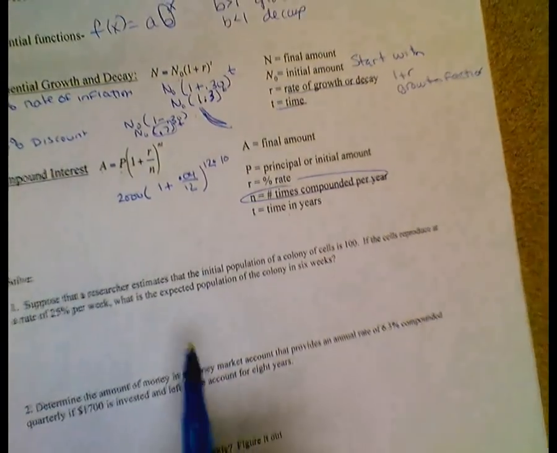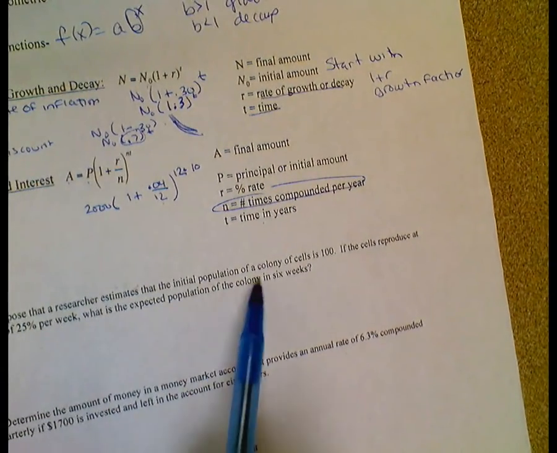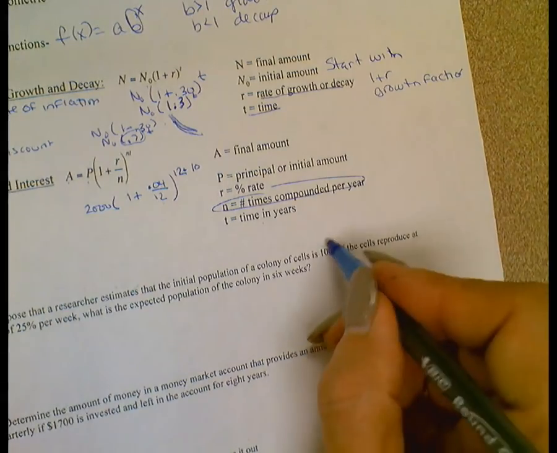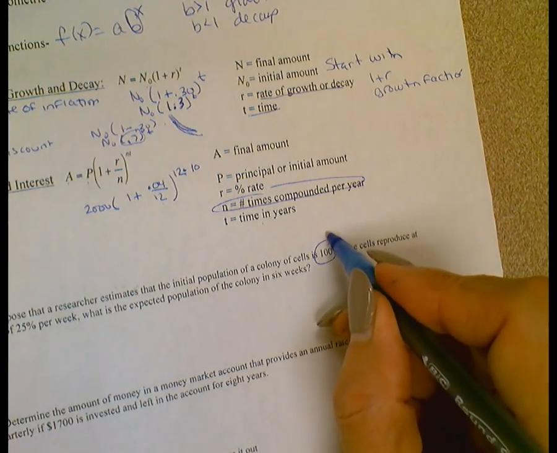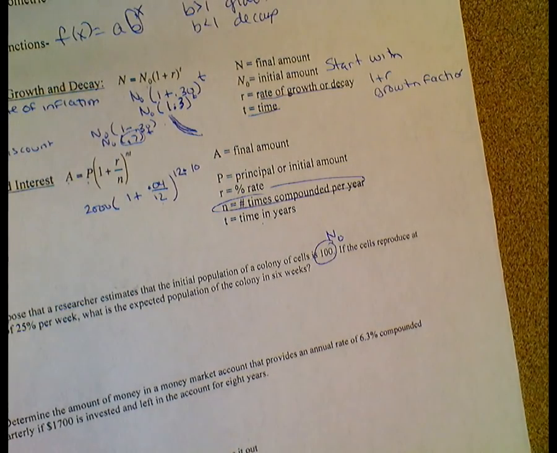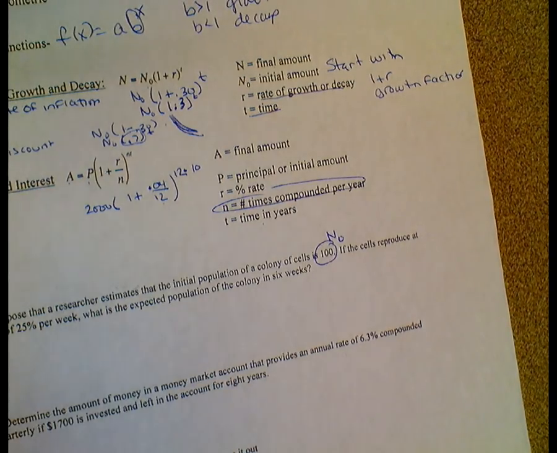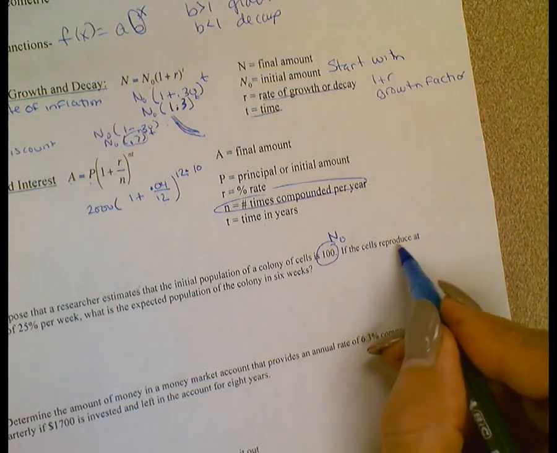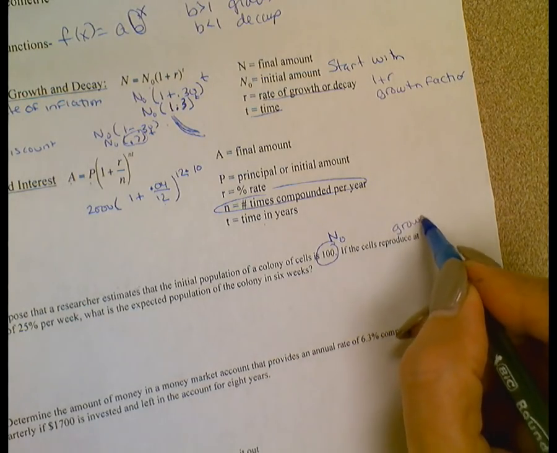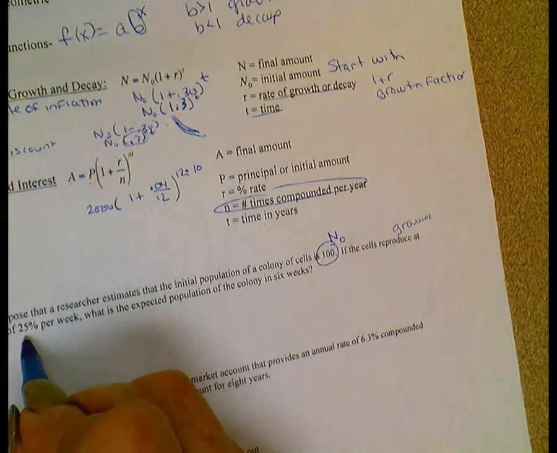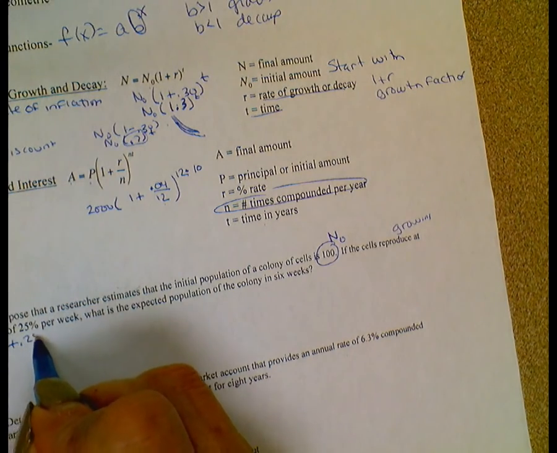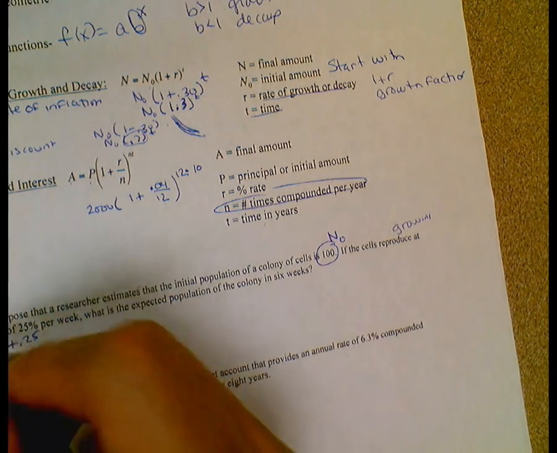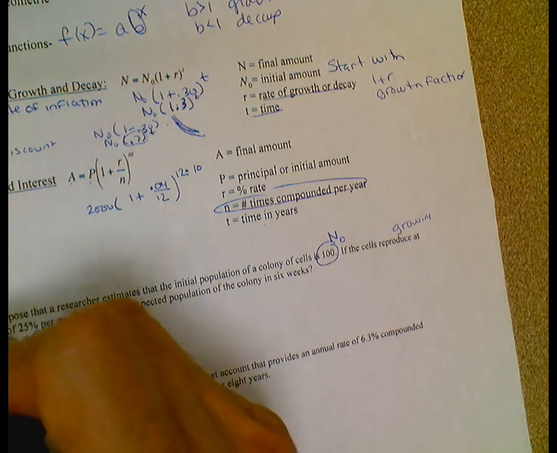So suppose that a researcher estimates that the initial population of colony cells is 100. So 100 is the starting amount. So you can call it N0, starting amount. If the cells reproduce at a rate of 25% per week, they reproduce, that means they're growing, right? 25%, so you're going to be adding 0.25 to the 1. So R is 0.25.